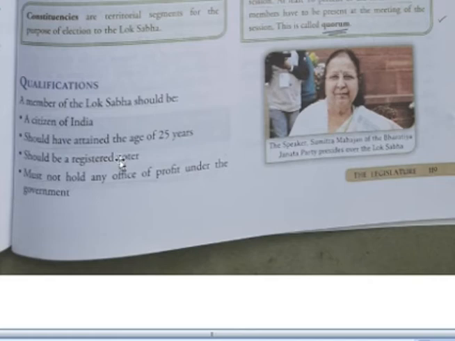He must have his or her voting card and be registered with the Election Commission of India.